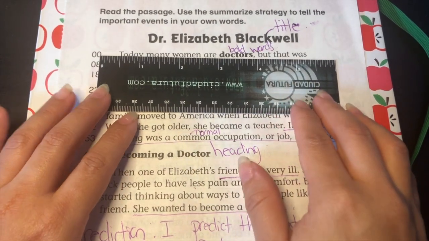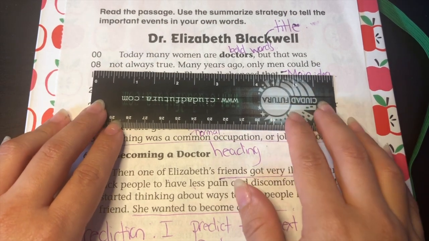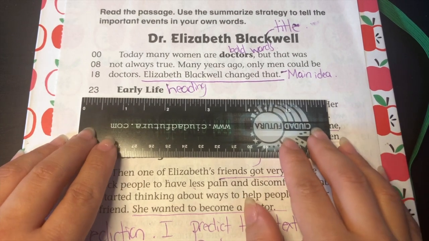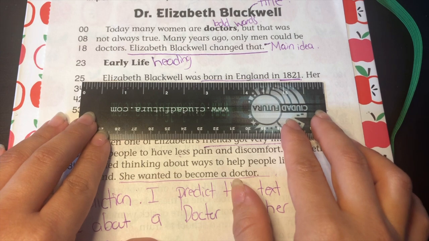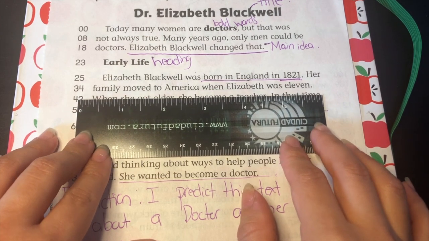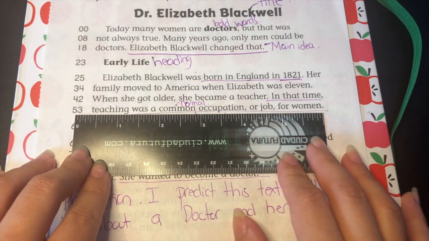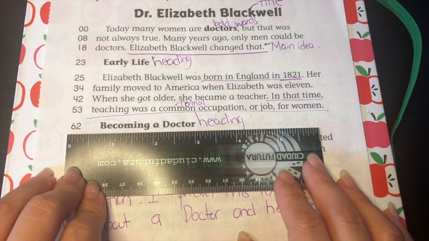Dr. Elizabeth Blackwell. Today many women are doctors, but that was not always true. Many years ago, only men could be doctors. Elizabeth Blackwell changed that. Early life. Elizabeth Blackwell was born in England in 1821. Her family moved to America when Elizabeth was 11. When she got older, she became a teacher. In that time, teaching was a common occupation or job for women, becoming a doctor.